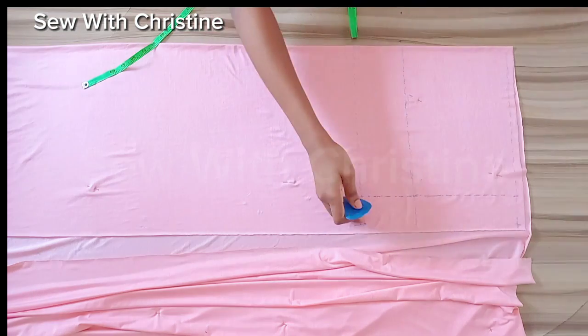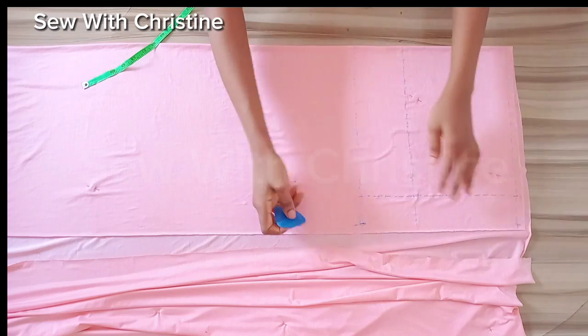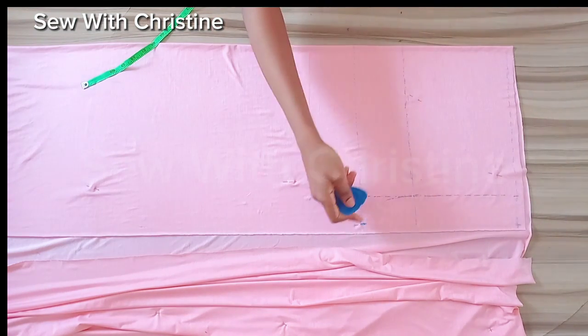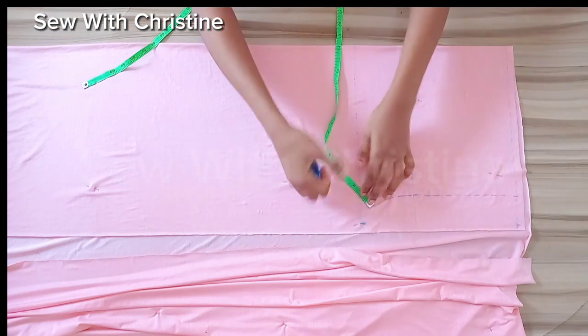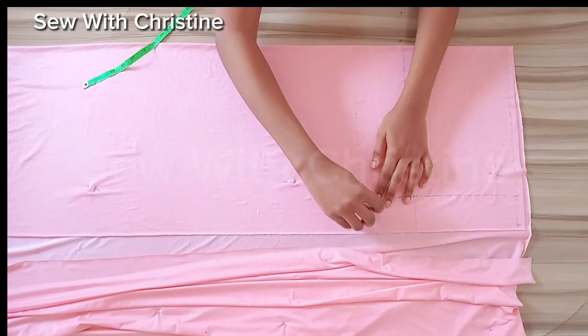After marking the thigh measurements, I'm going to connect it to meet with the hip line like so. So if you need a guide, you can just go up from this point by 1 inch. I'll mark that area down and I will use my curve to follow that path.